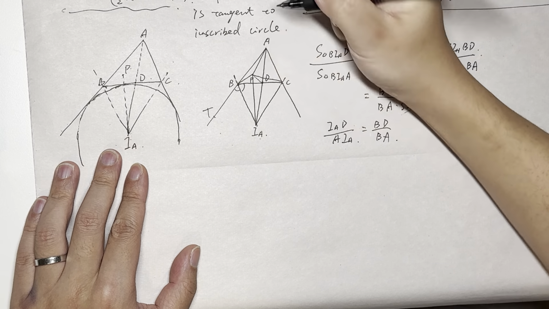We already know AD to AIA, and we know the length of AD, and we know the ratio of AD to AIA, and we know the length of AIA. So that means we can use all of these to calculate the PD, right?